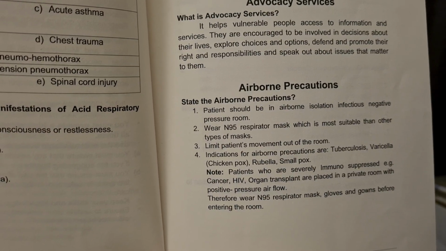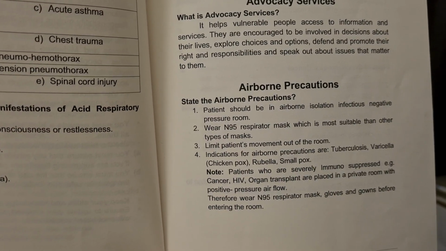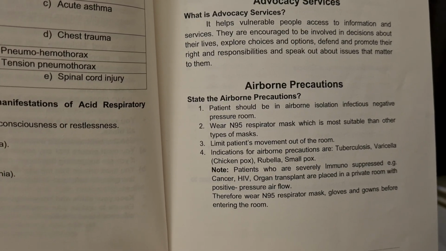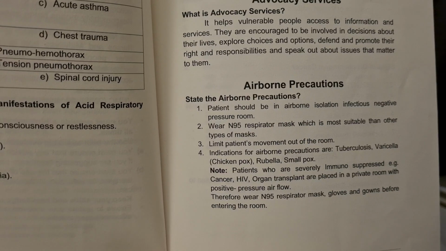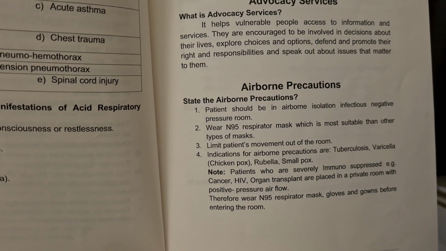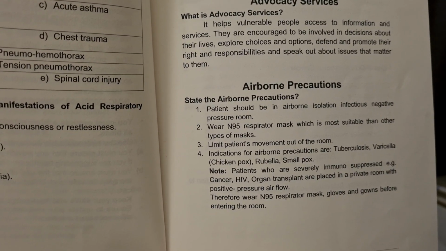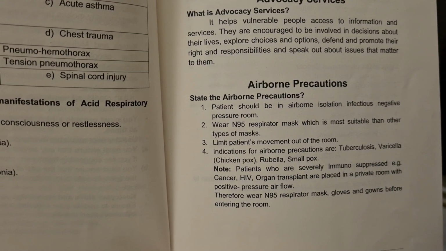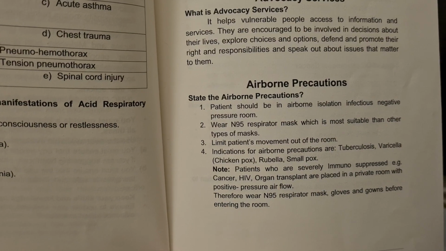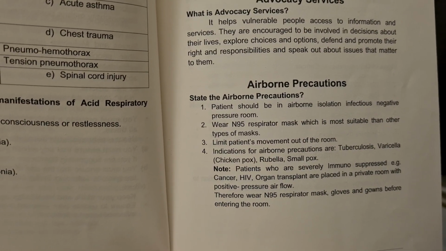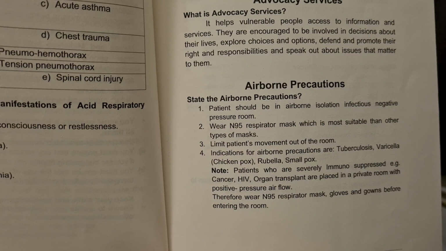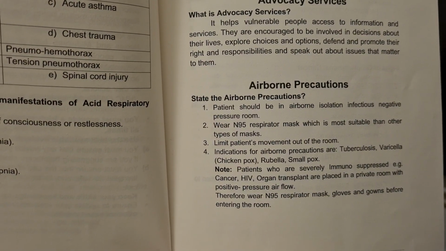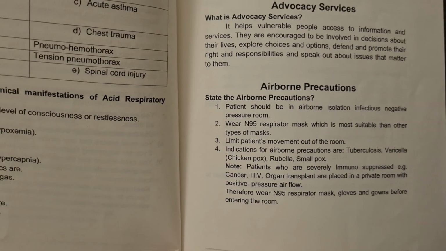Indications for airborne precautions are tuberculosis, varicella, chickenpox, rubella, smallpox. Please note the patients who are severely immunosuppressed, for example cancer, HIV, organ transplant, are placed in a private room with a positive pressure airflow. Therefore, wear an N95 respiratory mask, gloves, and gown before entering the room.